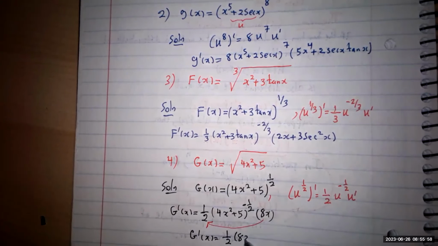Okay, so that's going to be negative 1/3, and we bring the power down, so it's going to be negative 4/3, times u prime, the derivative of the inside, which is going to be 2x plus 5 times tangent, derivative of a tangent, secant squared.